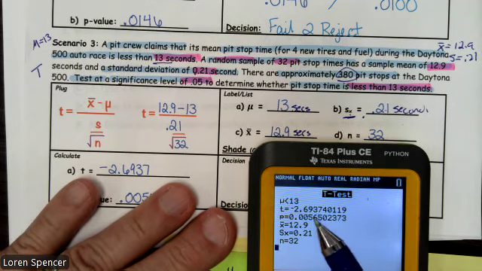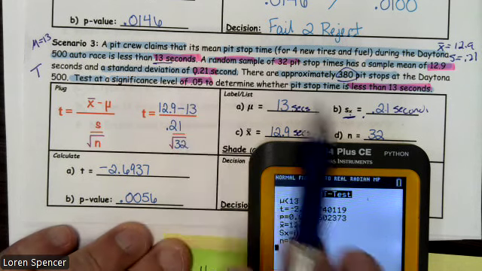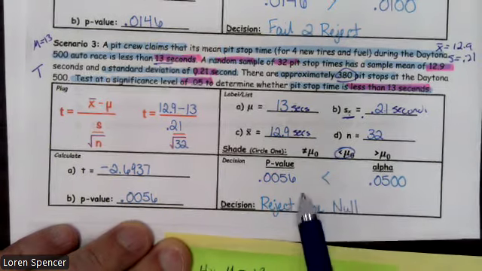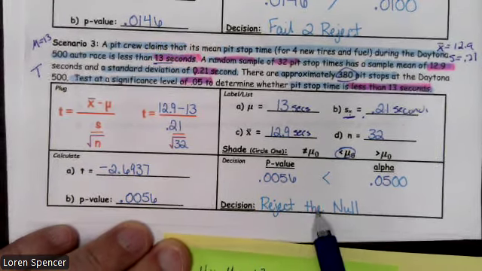And we end up getting a t-statistic of negative 2.69 with a p-value of 0.0056, and we're going to compare that to our alpha. Well, 0.0056 is less than an alpha of 0.05, so our decision here is to reject the null.